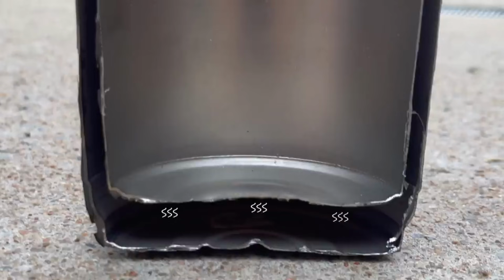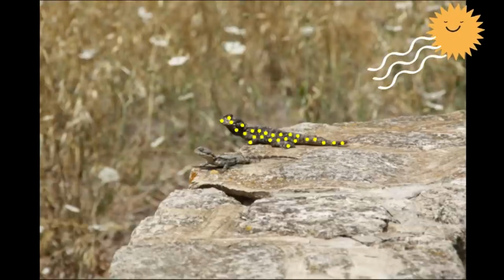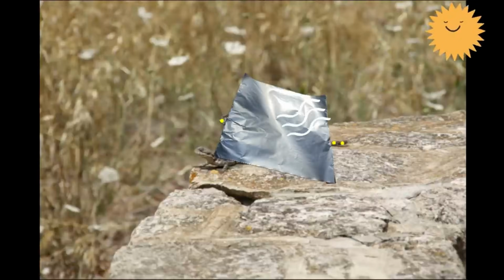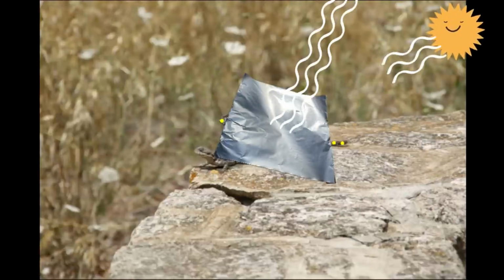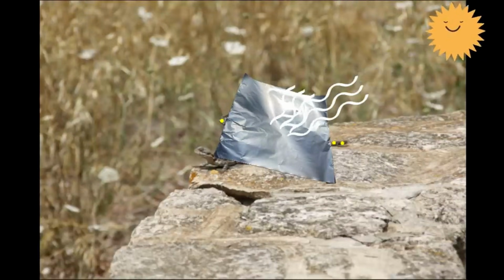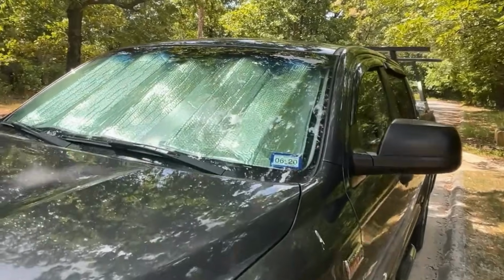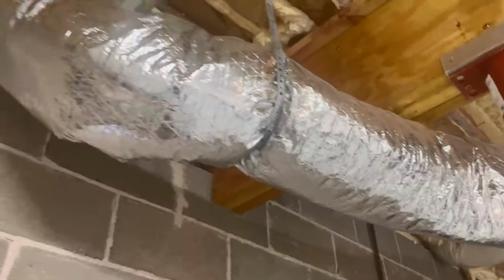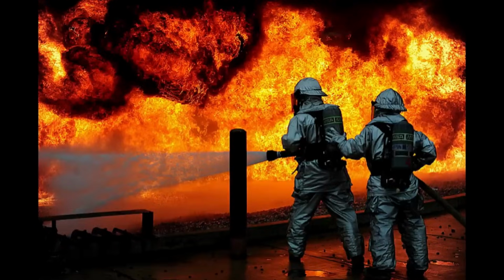So what is the most effective way to stop thermal radiation? After all, if it can even travel through a vacuum, it must be impossible to stop, right? Well, no. You simply have to bounce the wave back. Materials that are reflective to electromagnetic radiation will turn that energy around and send it back where it came from. Hence the reason why windshield reflectors, thermoses, and many other objects are shiny and reflective.